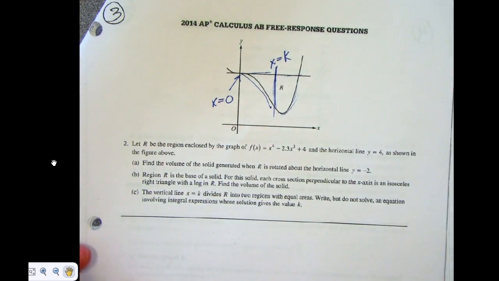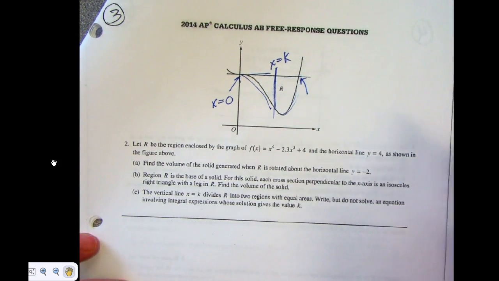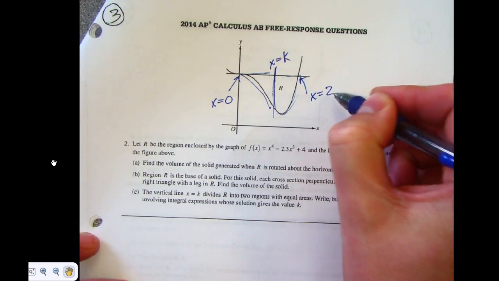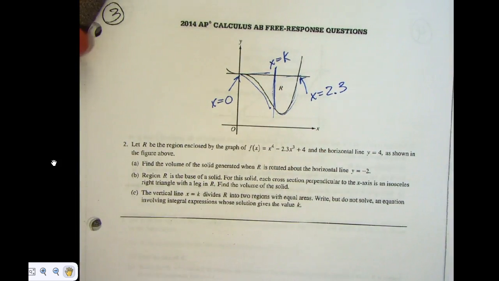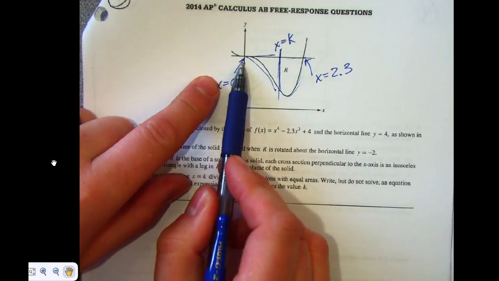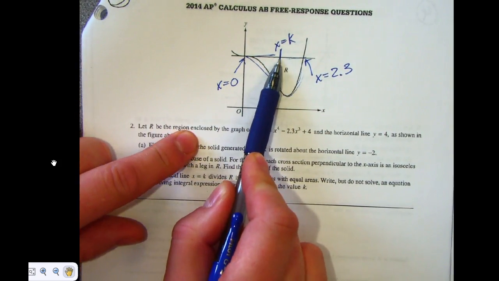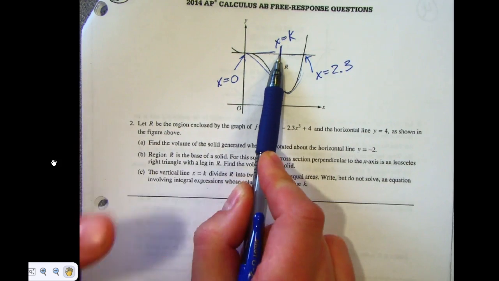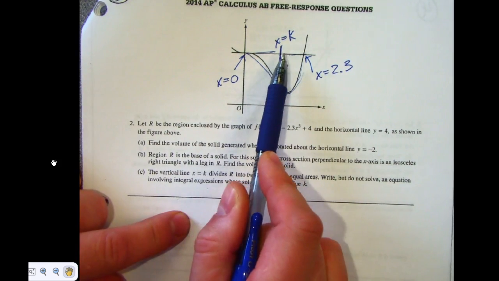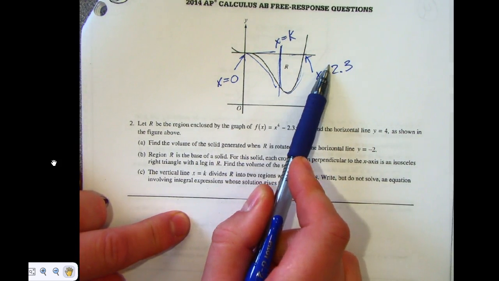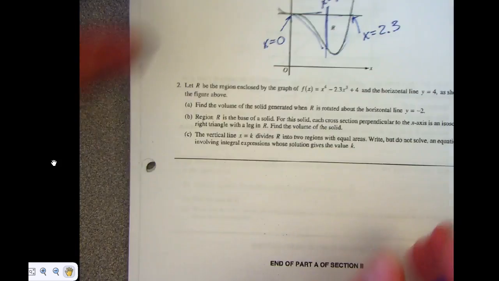They intersect at 0, and then what's this other point here? 2.30. Okay. So if I integrate from 0 to k, and they're equal, shouldn't that be the same as the integral from k to 2.3? So that's how you can do it without a number there.